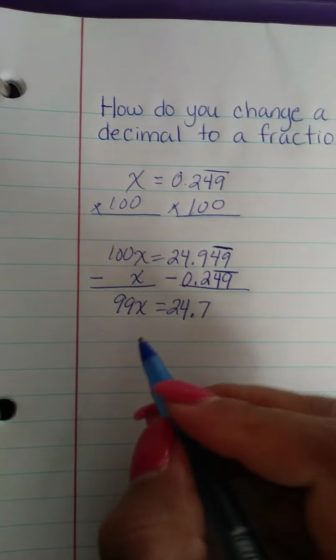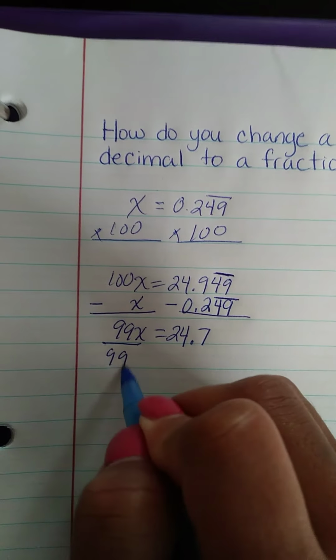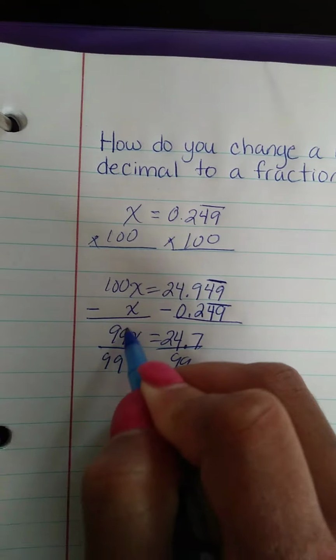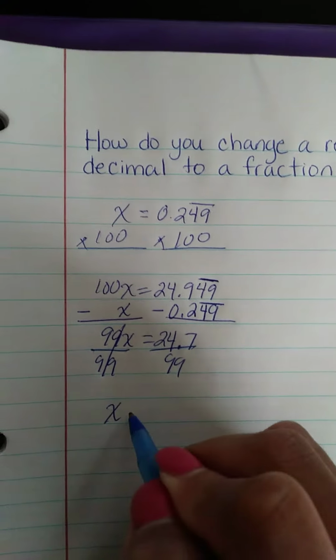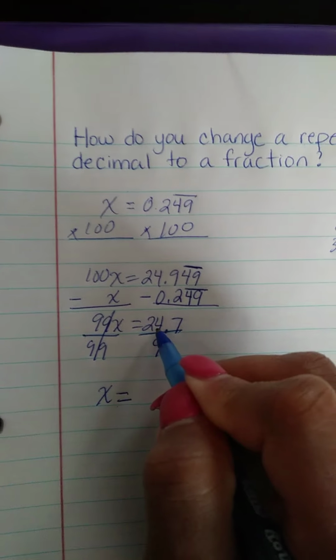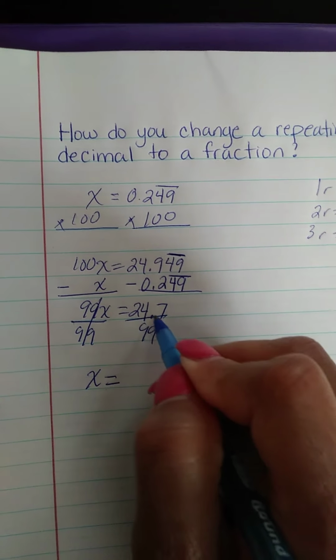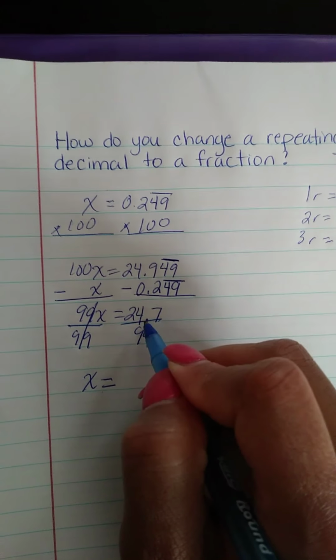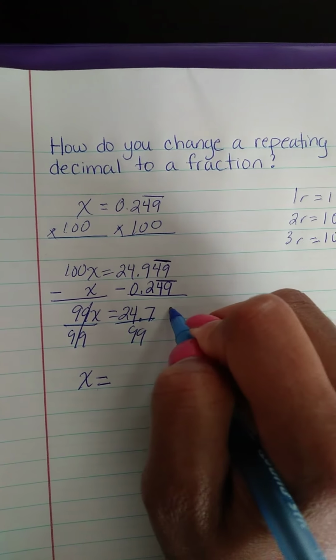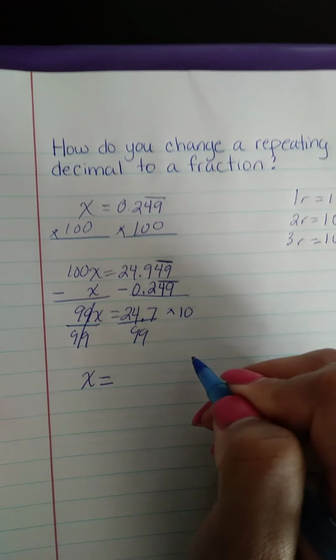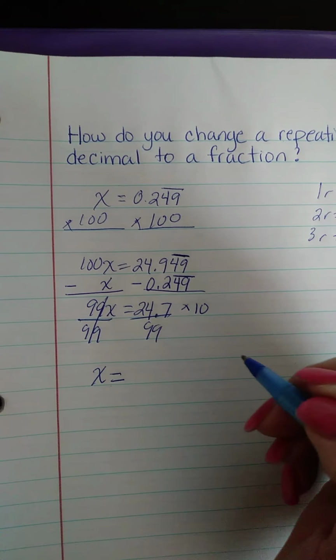We have to isolate the variable by dividing by 99 on both sides. This cancels out and just leaves us with x. Now, if we look here, we have to make this a whole number. And to do that, I can multiply this by 10. But you have to be careful. Make sure you maintain equivalency.